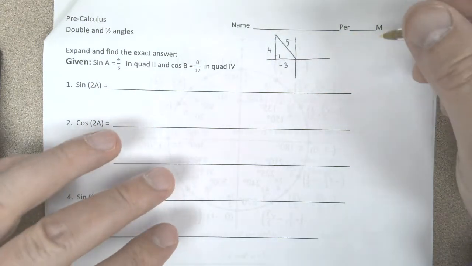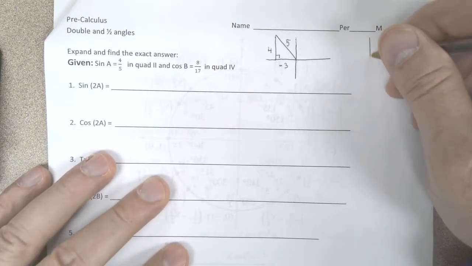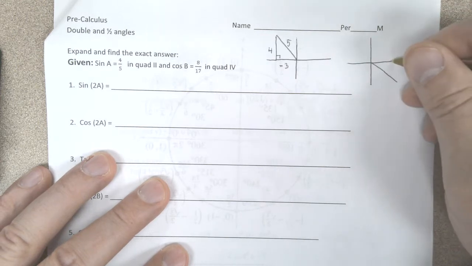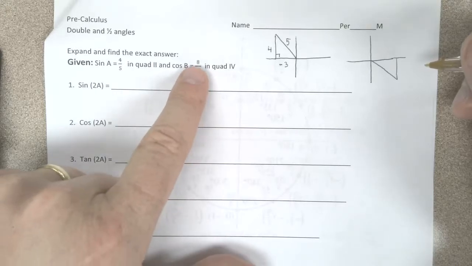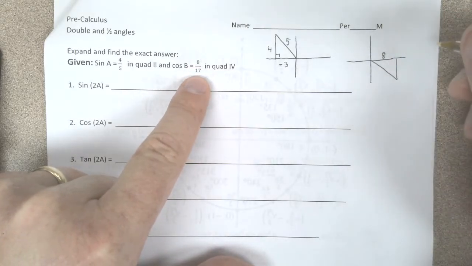If I were constructing my other triangle for cosine of B, and it's in the fourth quadrant, so when I sketch it, it's adjacent over hypotenuse, so the 8 is going to go here.